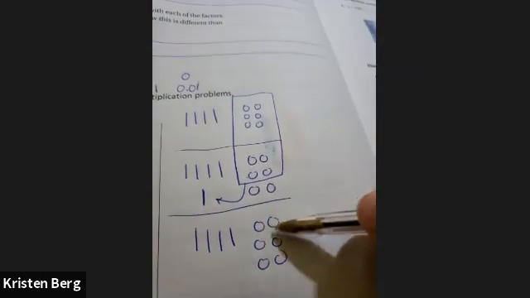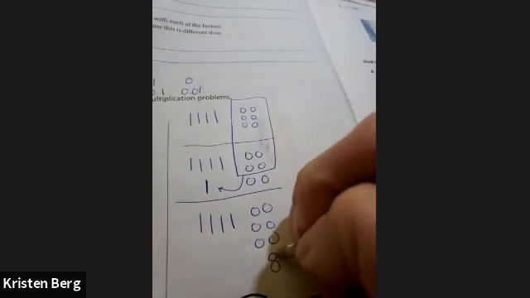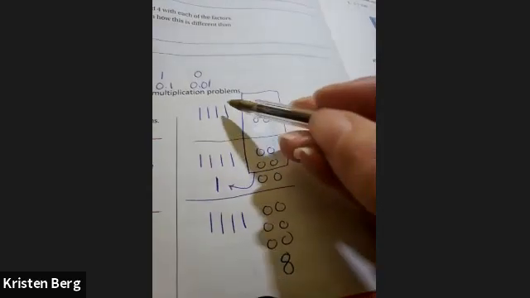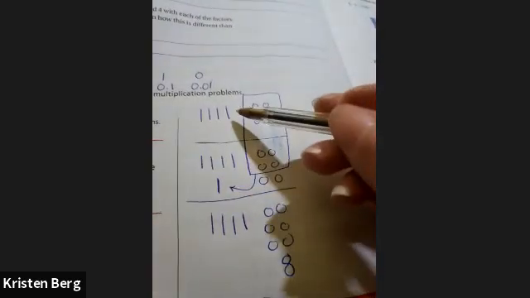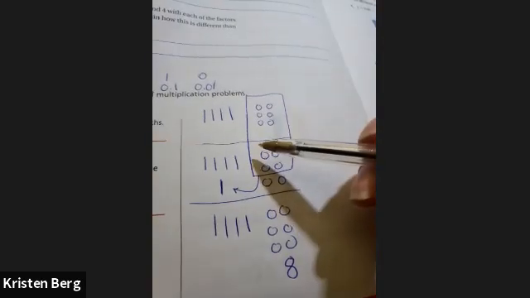1, 2, 3, 4, 5, 6, 7, 8. That is not enough to make another. So that is what I have left over. Now I'm going to come over to my longs. Now remember, to regroup, to make a whole, I need 10 to do that.